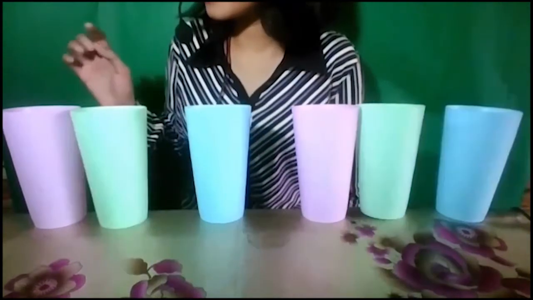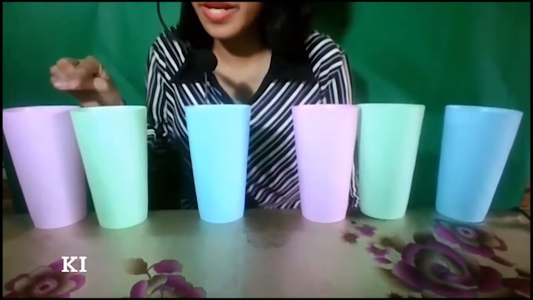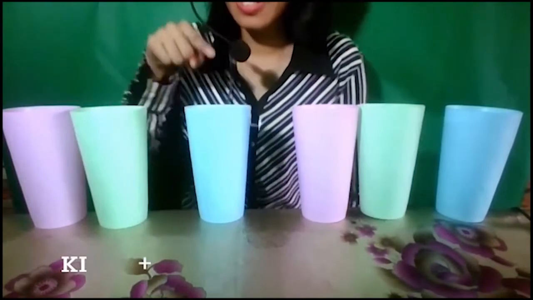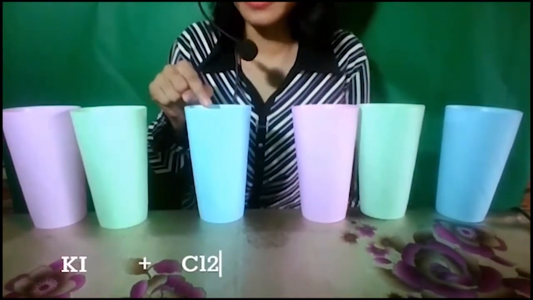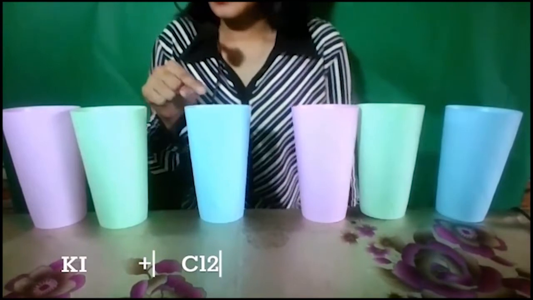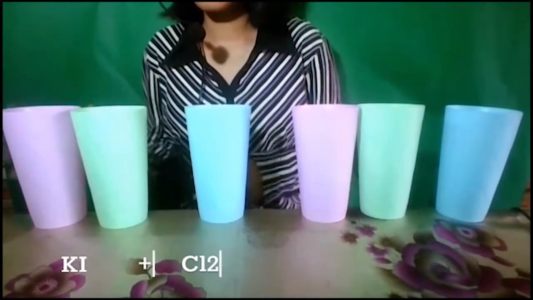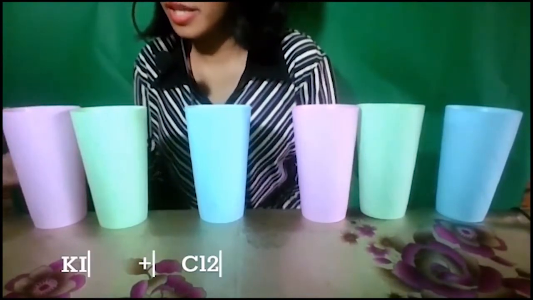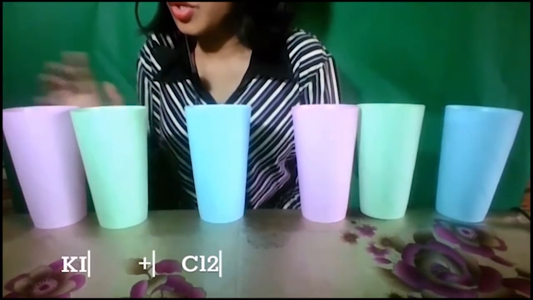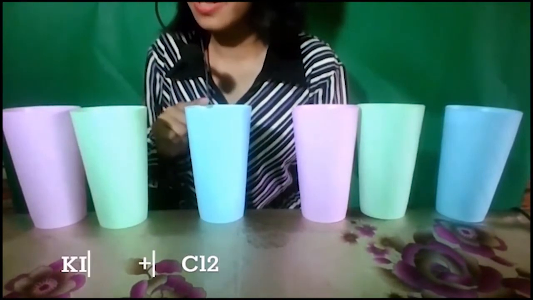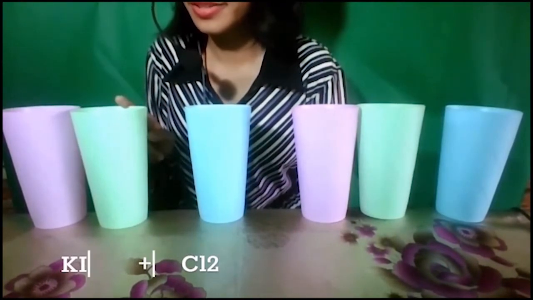So, let's say we have potassium iodide plus chlorine. Now chlorine is more reactive than iodine.